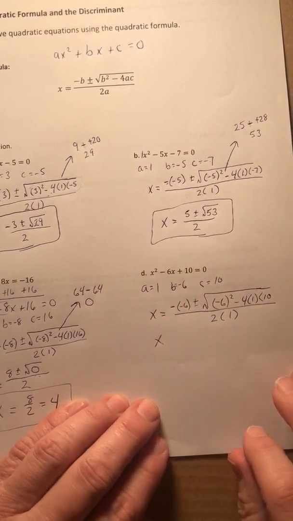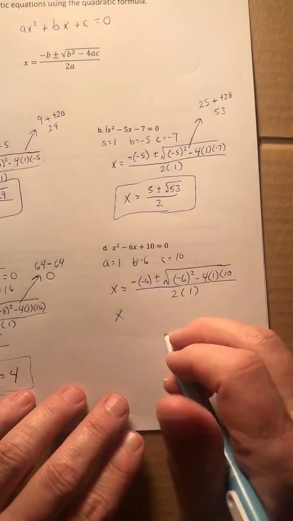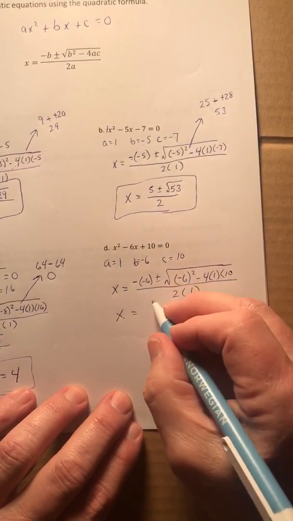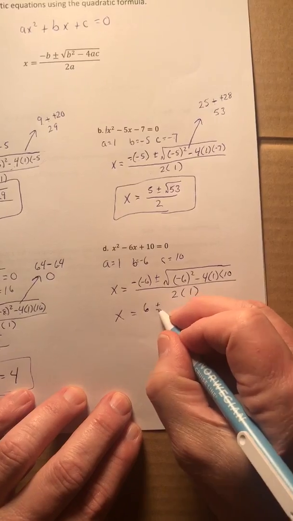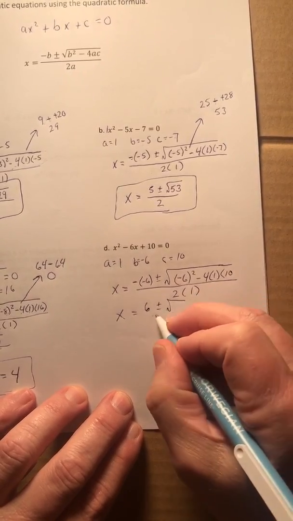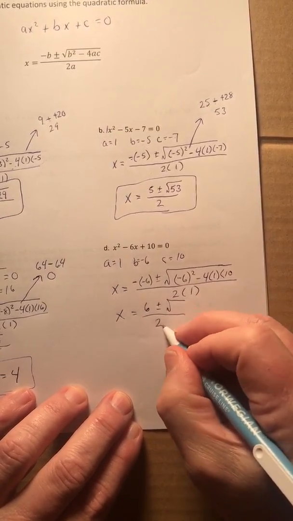So we get x equals negative 6 gives me a positive 6, plus or minus the square root, over 2 times 1 is 2.